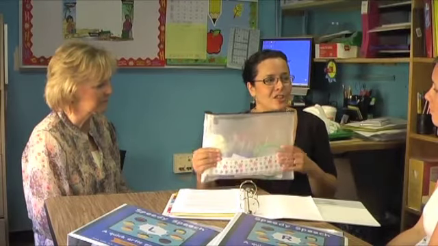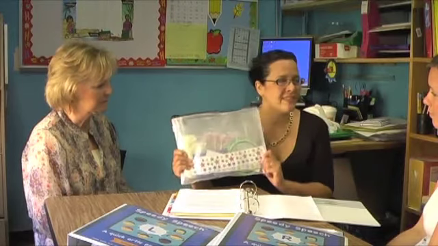Your Speedy Speech binder includes everything that you need for your therapy program. It includes the drills, the pictures, the words, the sentences. It even includes your therapy materials like the tooth bats, the tongue depressor, the mirror, your gloves, everything that you can think of and need for therapy.